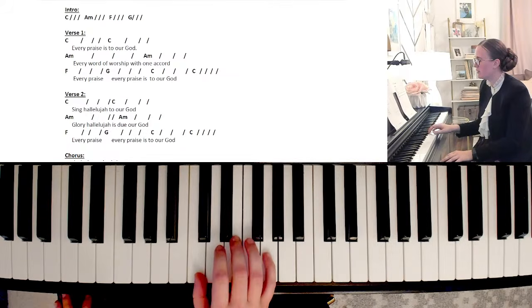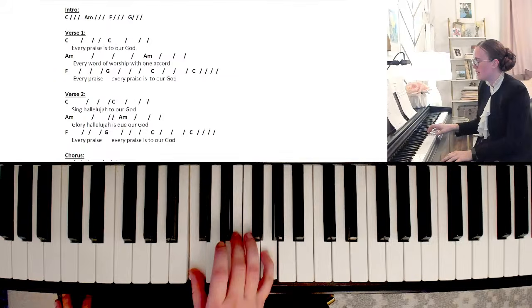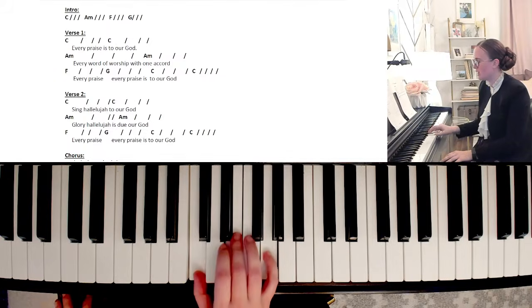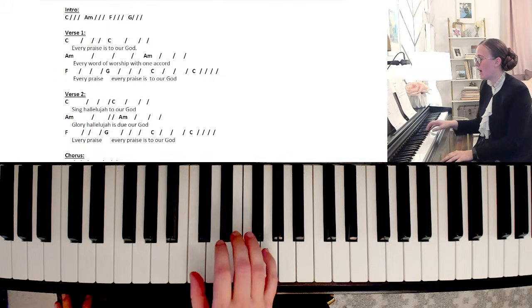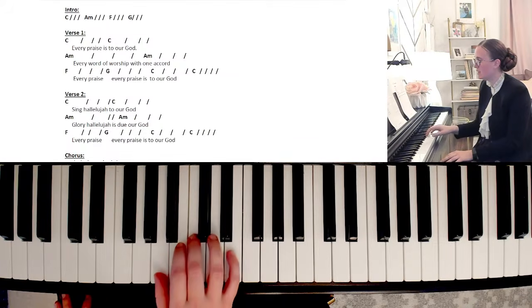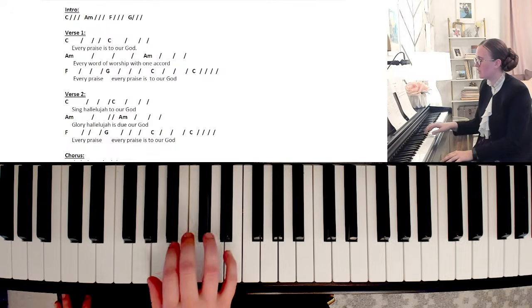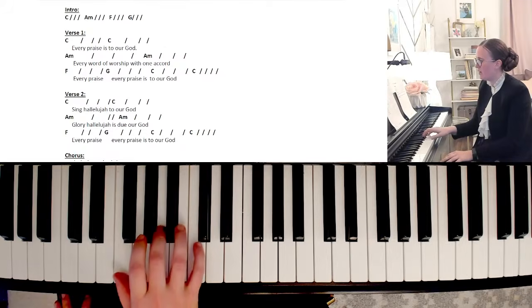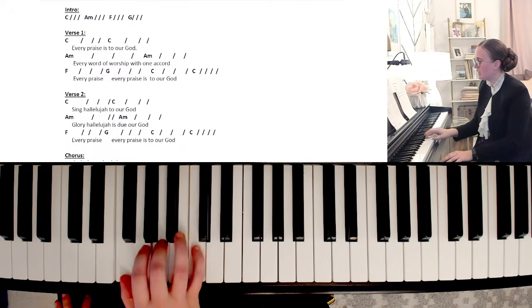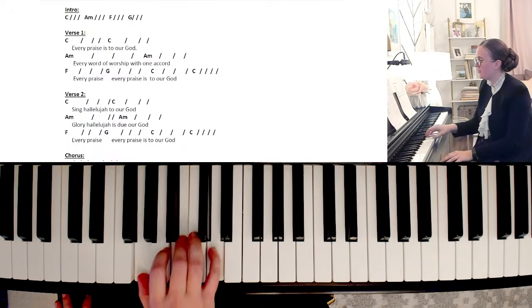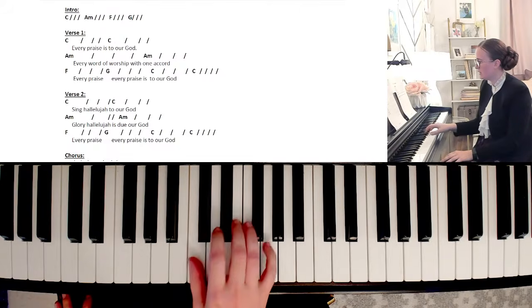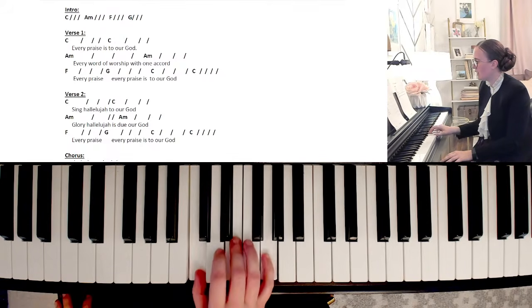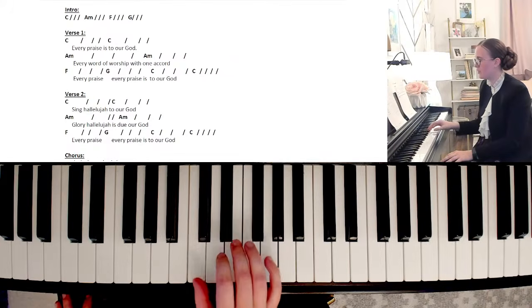We're going to keep going to verse 2. So we're at the end of verse 1. Ready? Verse 2. Sing hallelujah. Still on C. To our God. A minor. Glory, hallelujah, is due our God. Go to your F. Every praise. Go to G. Every praise is to our God. And then our 4 at the end.